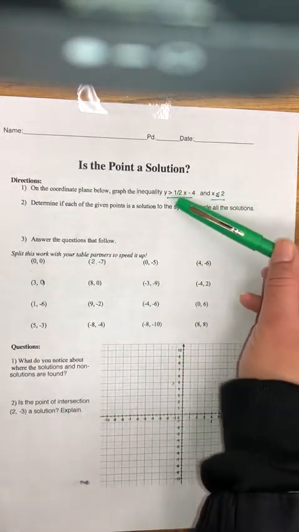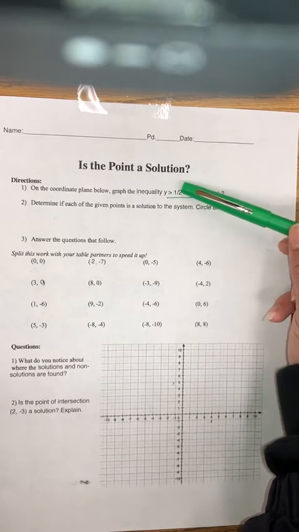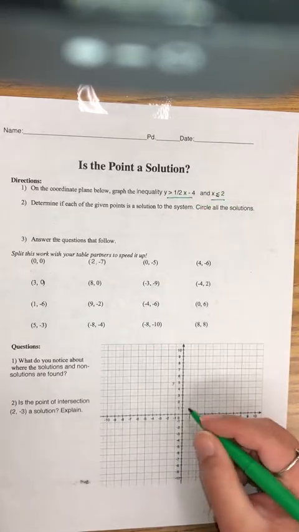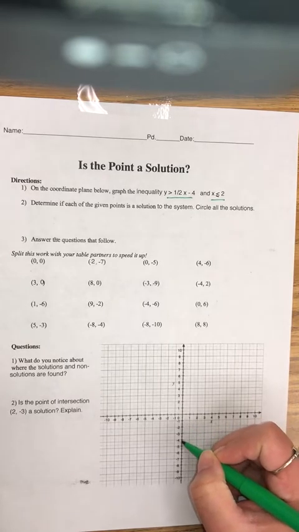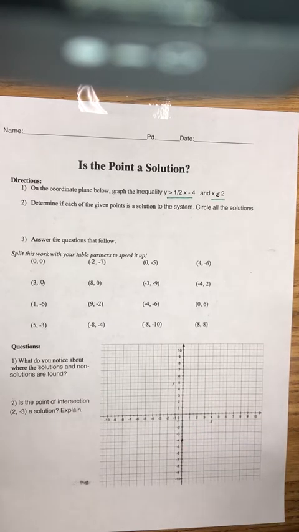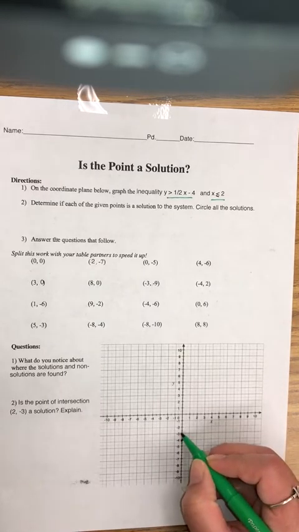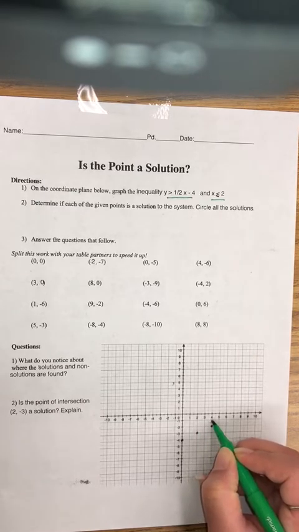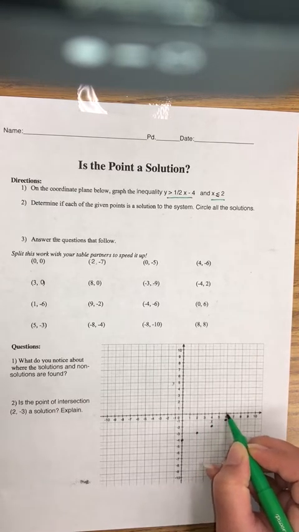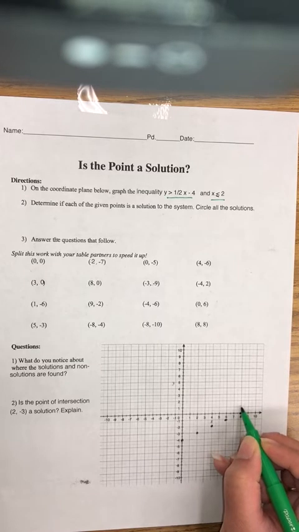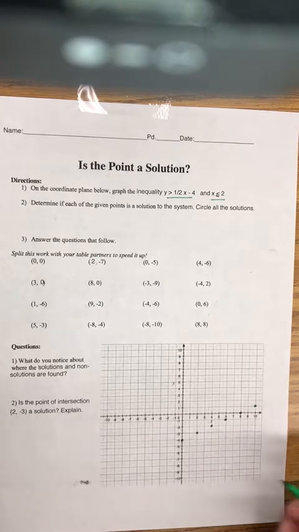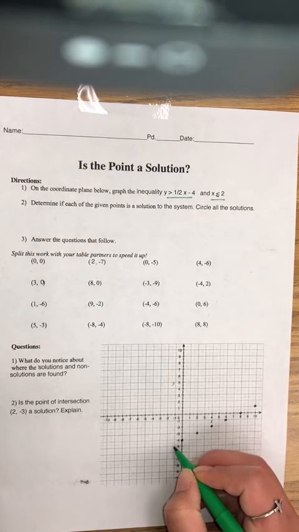So let's start by graphing this one right here. It's already in slope-intercept form, where my intercept is -4. So I'm going to put a dot at -4 right there. And my slope is +1/2. So that tells me to go up 1 and then right 2. And I'm going to do that until I can't fit any more dots. And I'm going to go in the opposite direction. I can also go down and left.